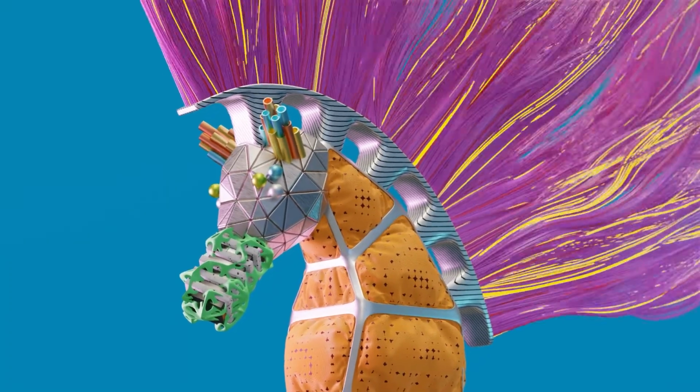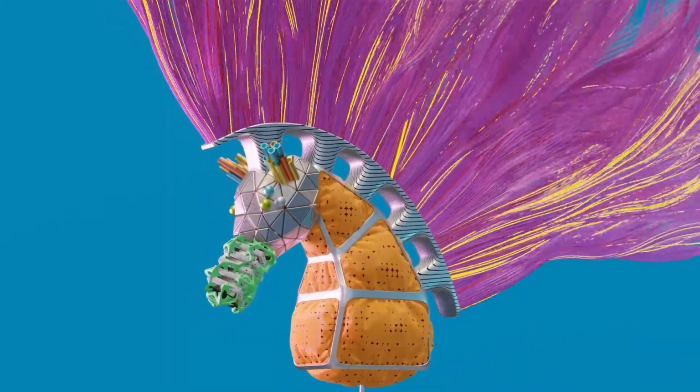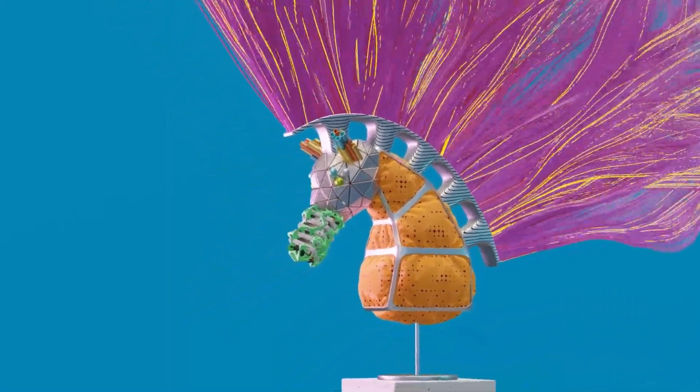Hey guys, in this tutorial we will create this abstract horse and animate it. We will cover a bunch of techniques that you can use to create such art animal compositions or anything else you like.